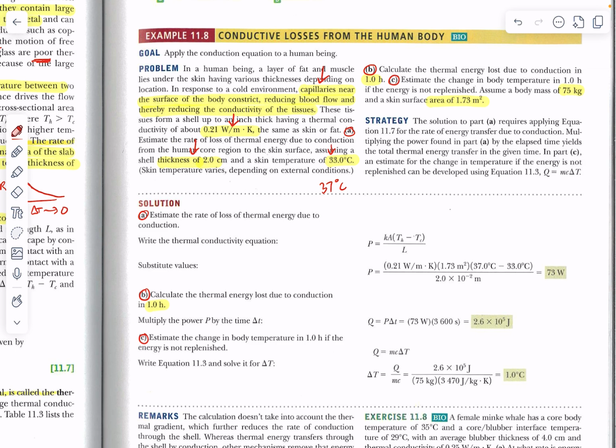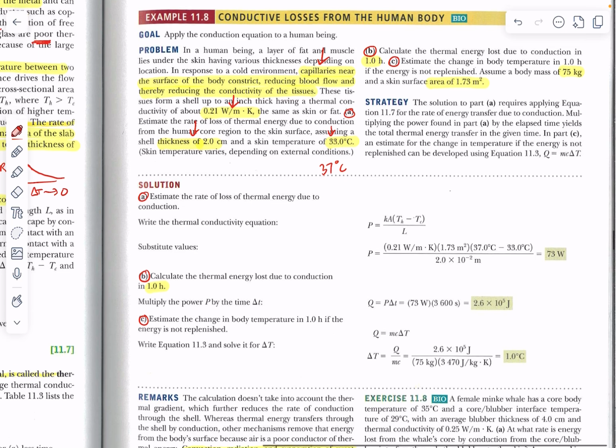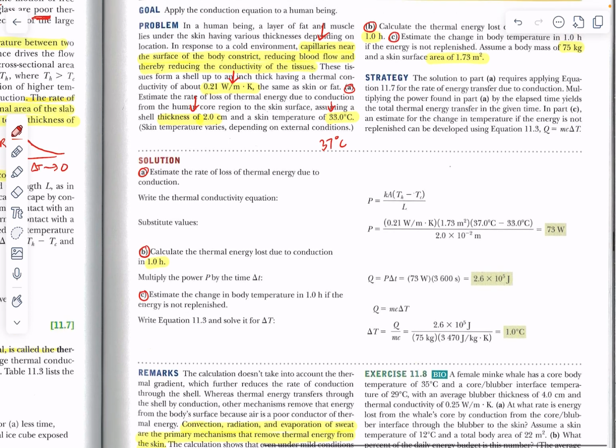And we have some problems to solve. So problem number 1, estimate the rate of loss. So we take the equation on the previous page that we just derived right here. And this is just basically plugging in the numbers from the problem that are given to you. And we get 73 watts, so that should not be a problem.